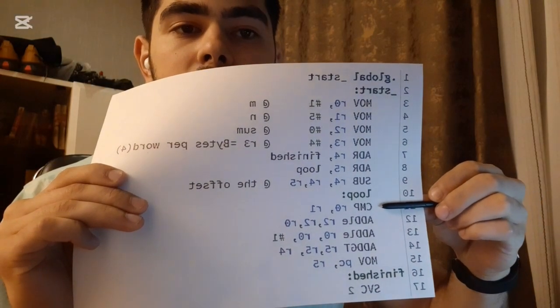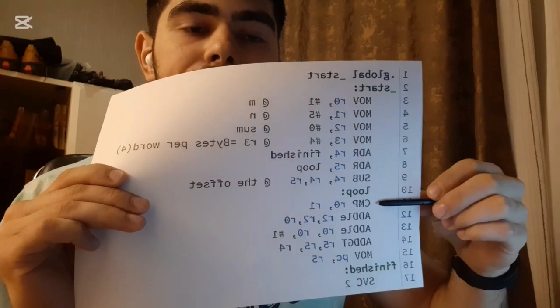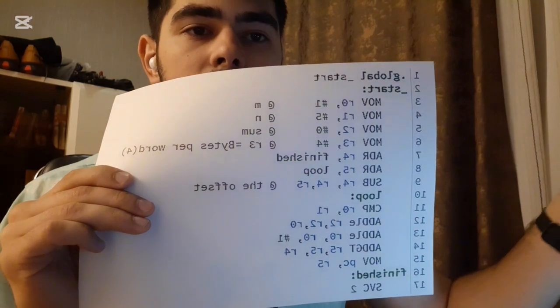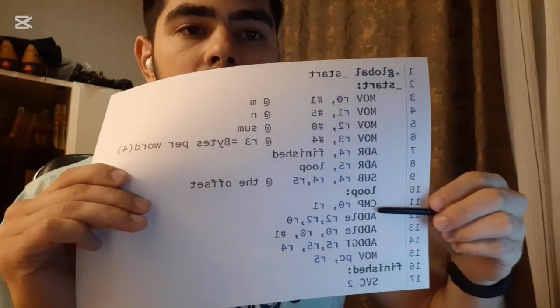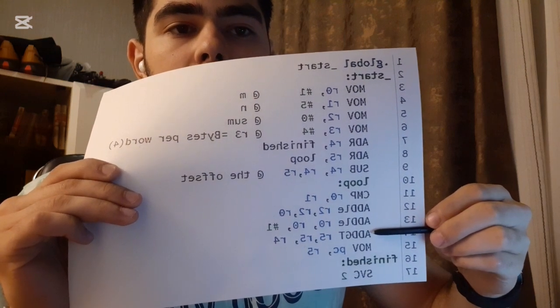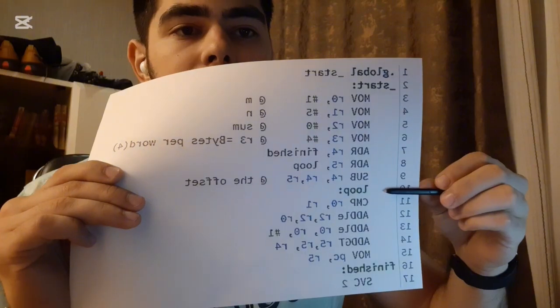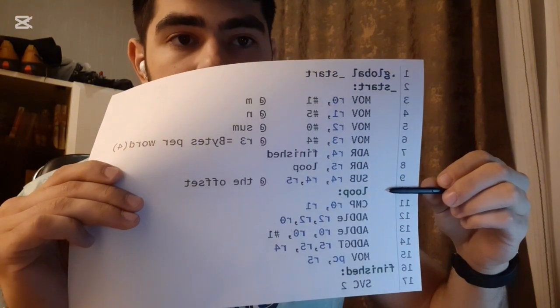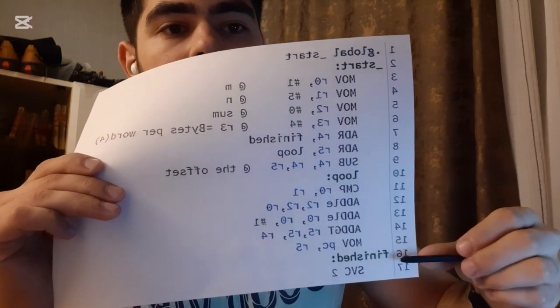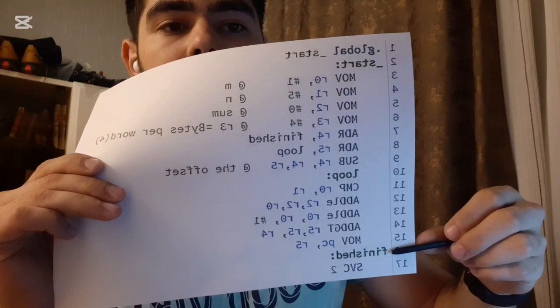Now R0 is 6, R1 is 5, so R0 is greater than R1, not executed. R5 equals R5 plus R4, so we move the program counter's R5 address from the beginning of the loop to the beginning of the finish line, then move the program counter to R5, to the beginning of the finish line.